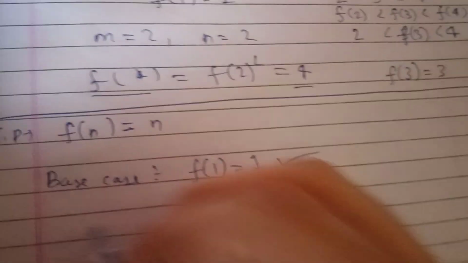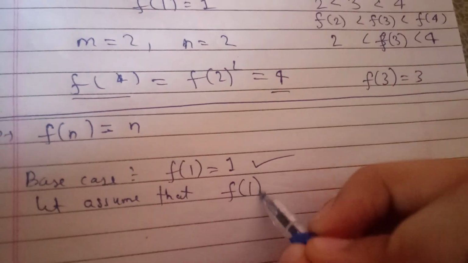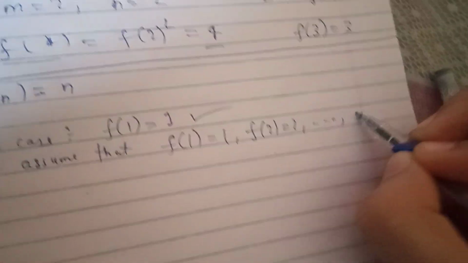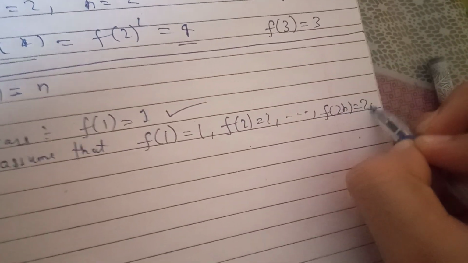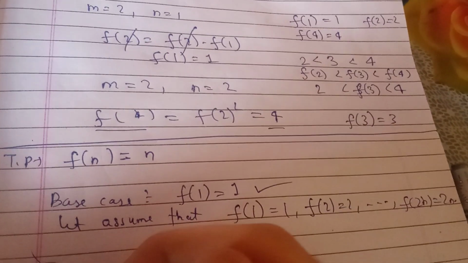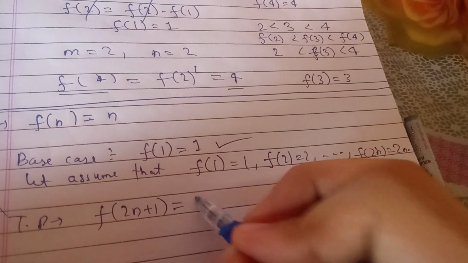And now we assume that f(1) equals 1, f(2) equals 2, and so on until f(2n) equals 2n. We have assumed that this proposition is true for numbers from 1 to 2n. Now we are going to prove this is true also for 2n plus 1, then we are done. But how can we prove that?